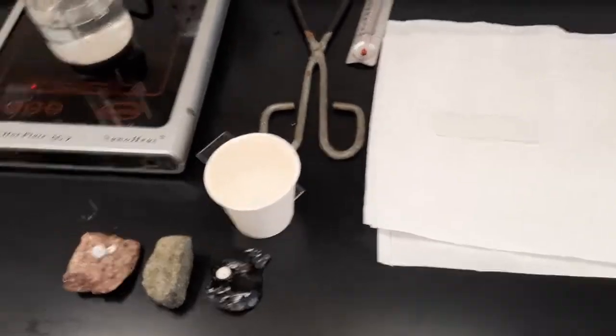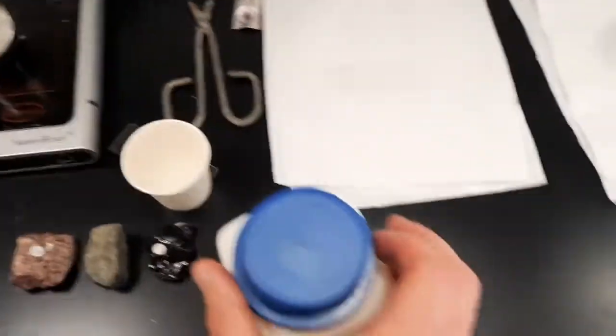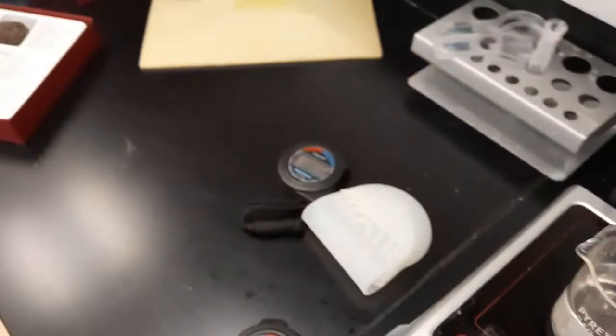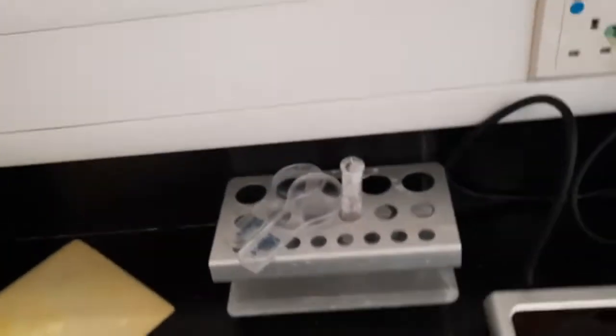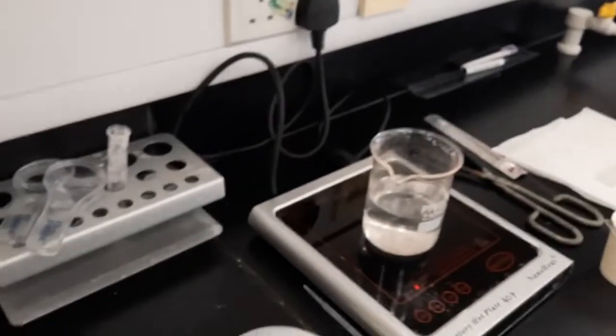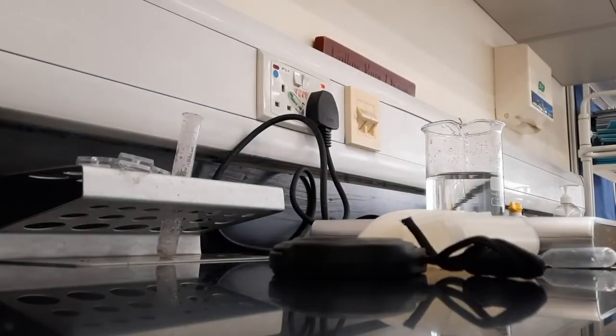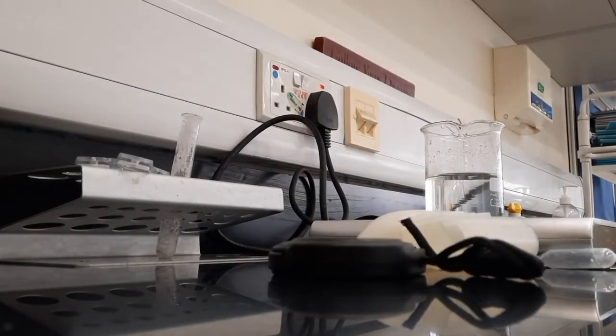Okay, so I'm going to go ahead and get this solution here and open this up. And I'm going to fill the test tube right here. So set that there. With my spool.